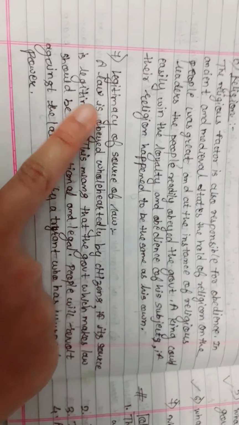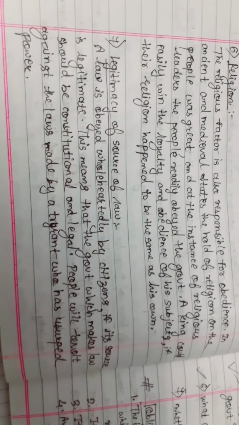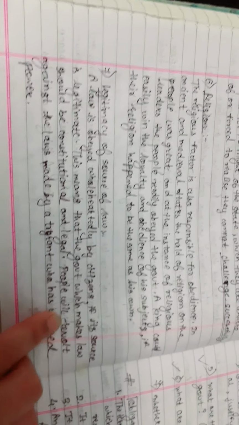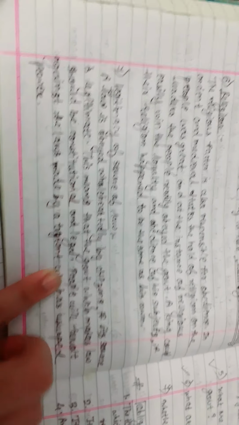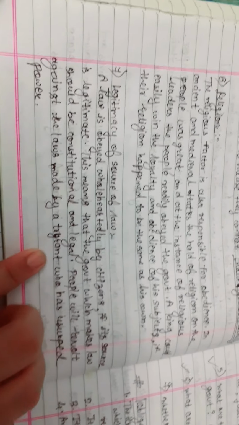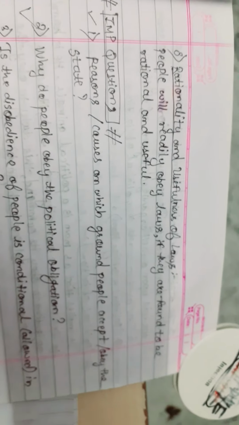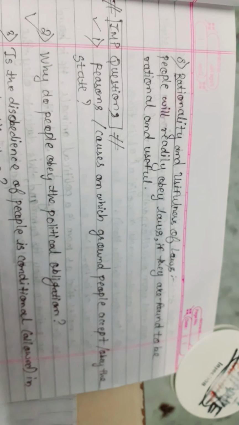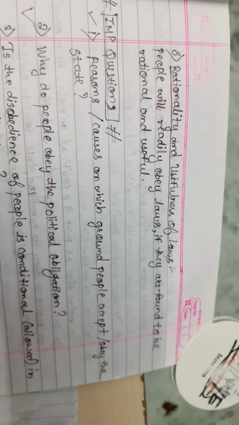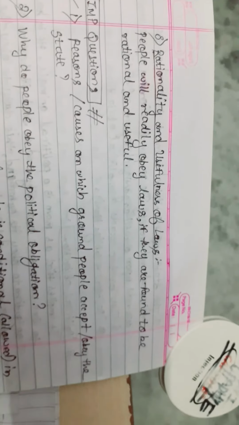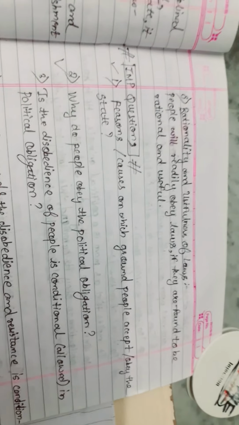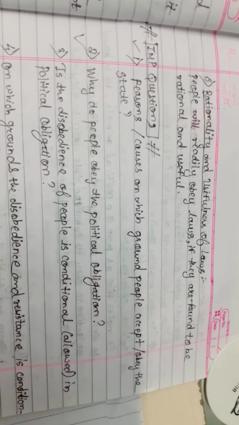Seventh is about the legitimacy of the source of a law. A law is obeyed wholeheartedly by citizens if its source is legitimate. This means that the government which makes the laws should be constitutional and legal. People will revolt against the laws made by a tyrant who has usurped power. And the eighth is about the rationality and usefulness of a law. People will readily obey laws if they are found to be rational and useful. So here we have seen the following reasons why the individual obeys the state.